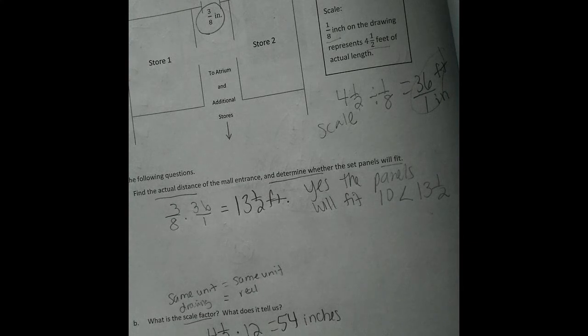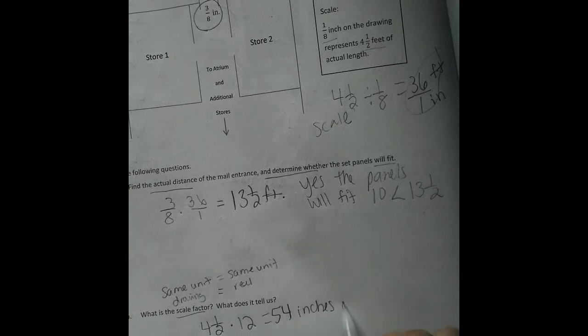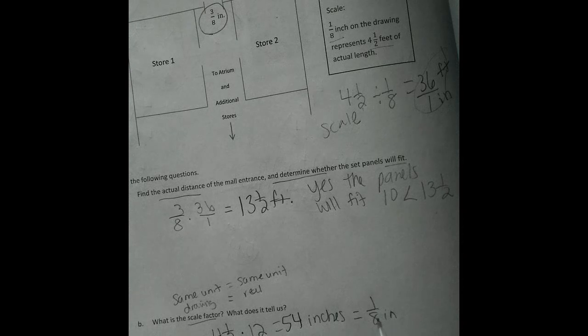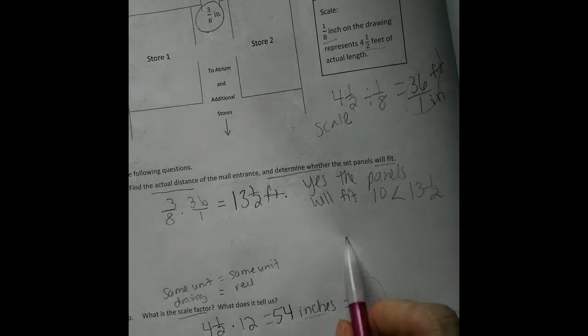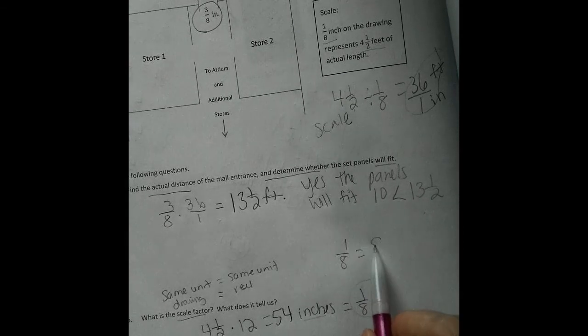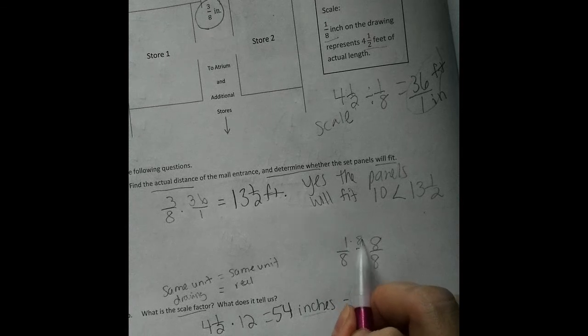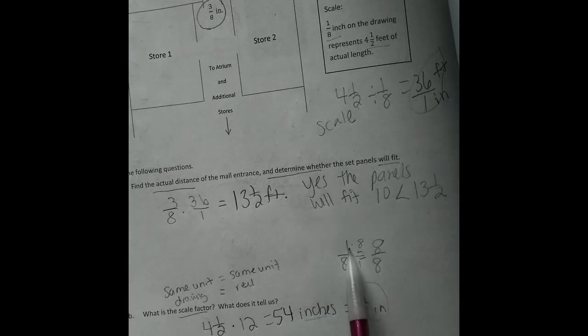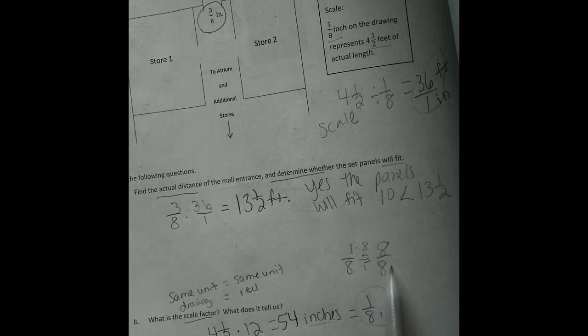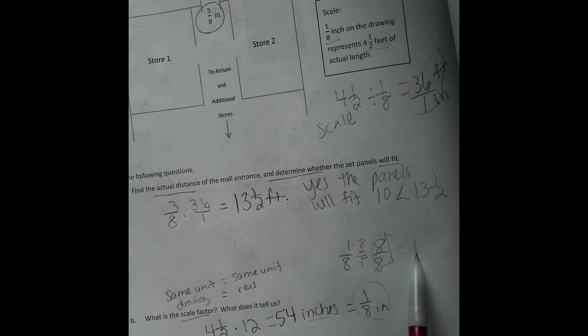So 54 inches is equal to 1/8 of an inch. Well, that's not whole numbers because we're dealing in 1/8 of an inch. So how would we figure out how many inches we need in a full inch? If you're looking at your denominator here, how do I get 1/8 to become 8/8? What would I have to multiply by? I'd have to multiply by 8, right? 8 over 1. 1 times 8 is 8. 8 times 1 is 8. And so 8 over 8 is the same thing as a whole inch.